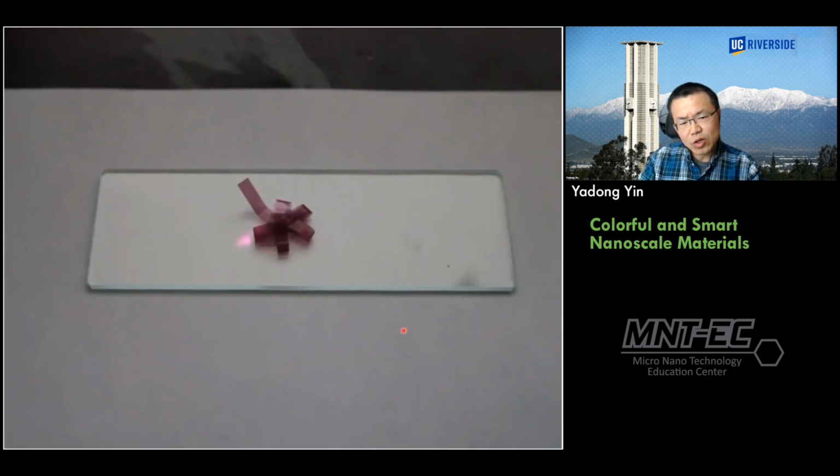You can see that we can open up the flower petals one by one. And the beauty here is that we can use light to locally heat up the joint, and so you can open the petals one by one.